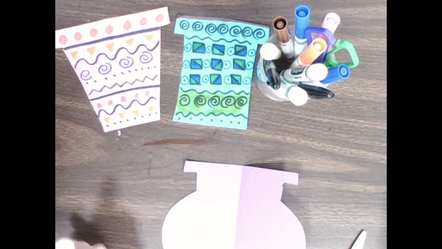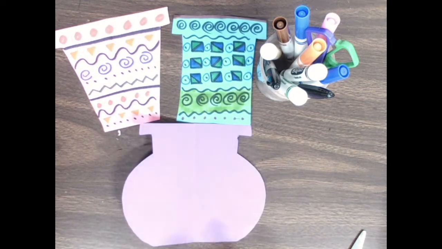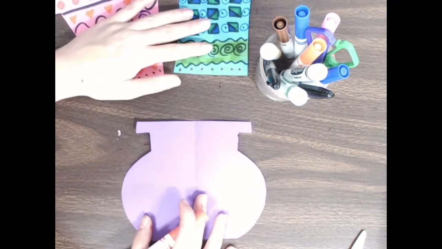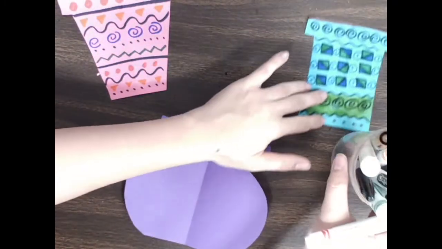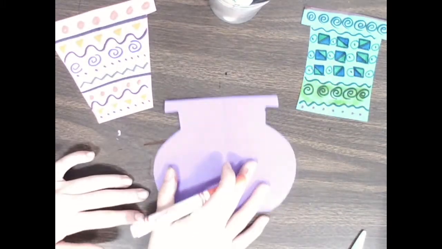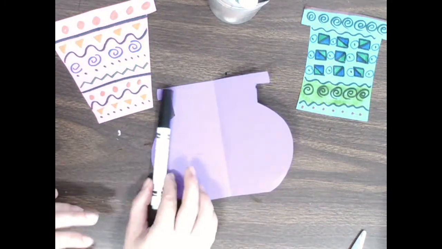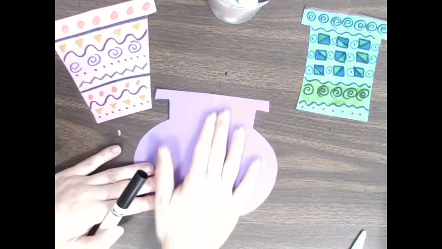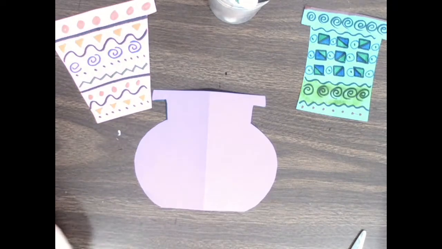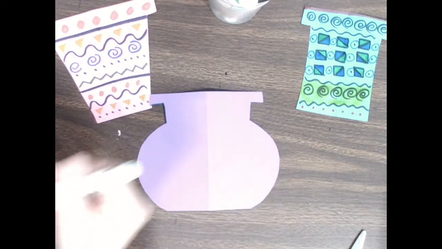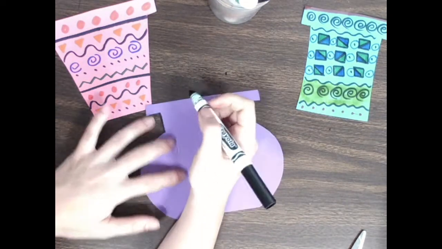I can pause the video here for students who need to take more time, because on this purple one, we're going to try some new patterns that we've never made before. So I'm going to put these to the side. We're going to try some new fun patterns, what's called Zentangle patterns. Okay, now that those were a nice warm up, we're going to make some really fun patterns on this one.